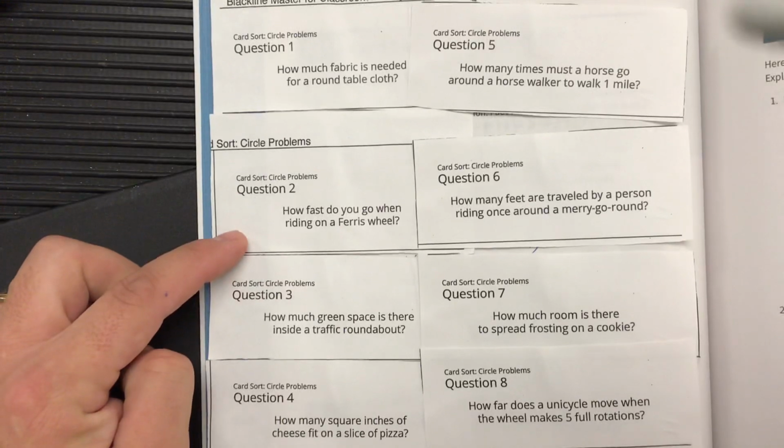Okay, there is a big difference between the formulas. That's why it's so important to know which one to use. So hopefully you're getting close to done. We'll just start with Boston, first one. What do you think? Area. Number 1 is area for the round tablecloth. Brody? 2. Circumference. Going around a Ferris wheel.